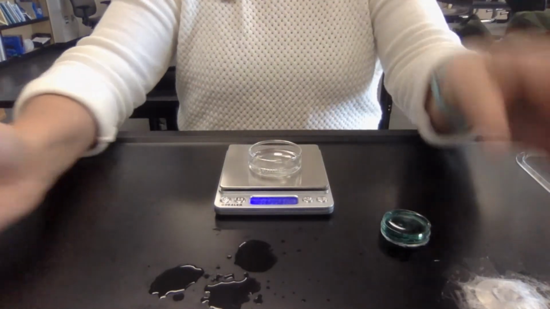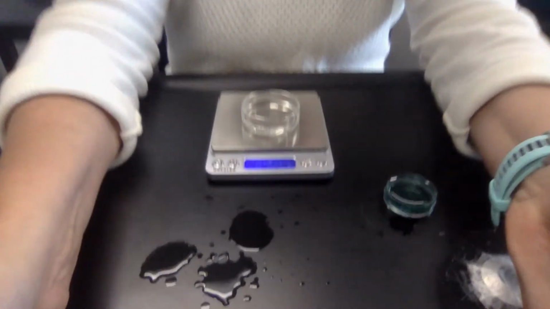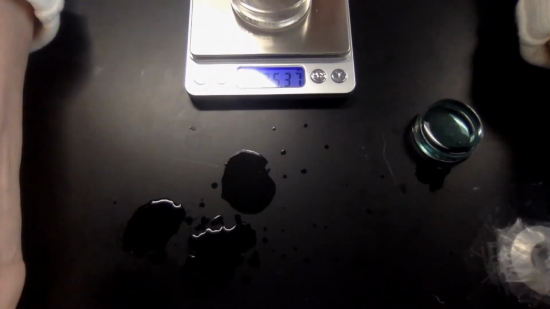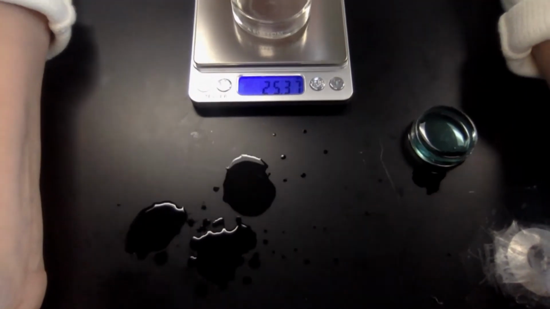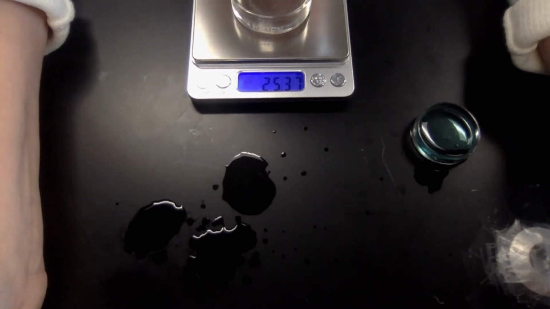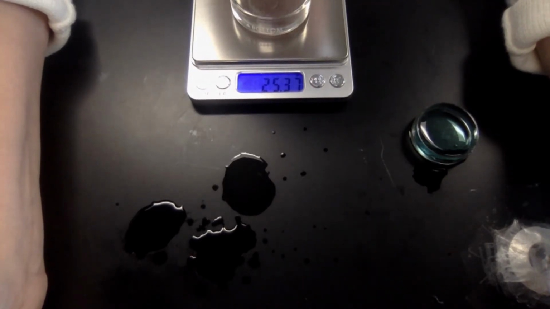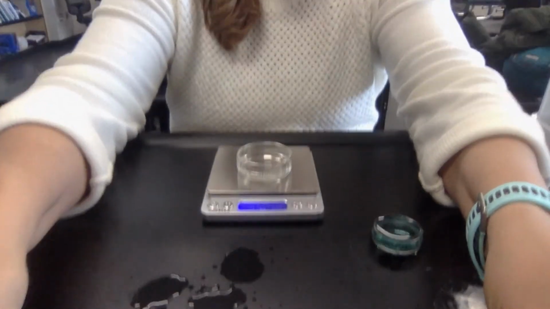I'm going to place the container of ethanol there, and it looks like that is now reading 25.38 grams. So go ahead and record in your data table 25.38 grams as that final mass.